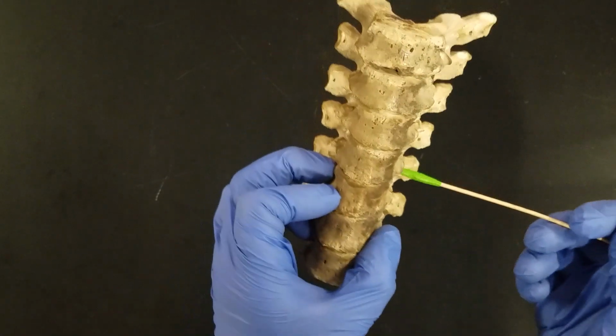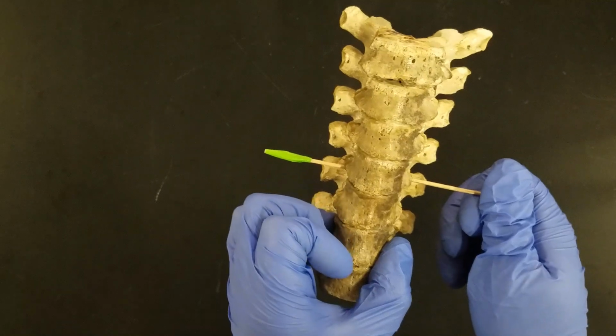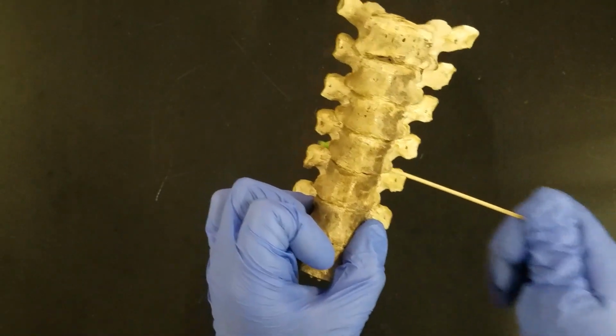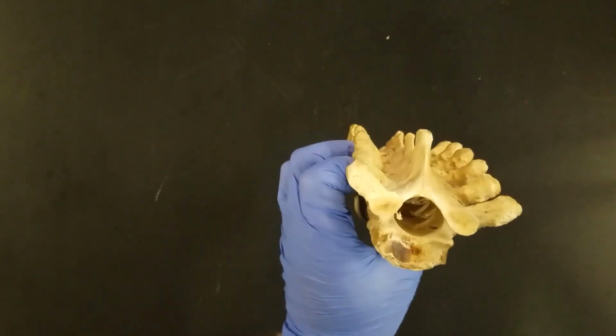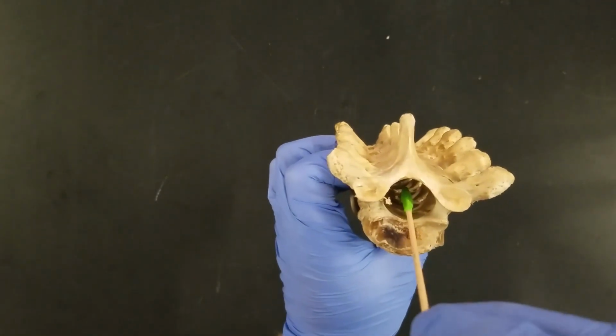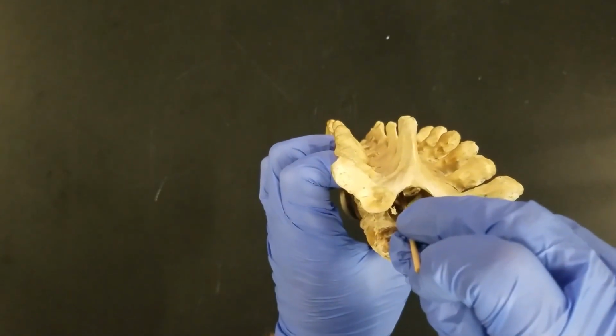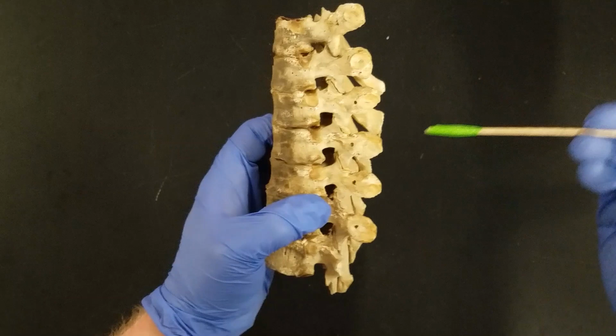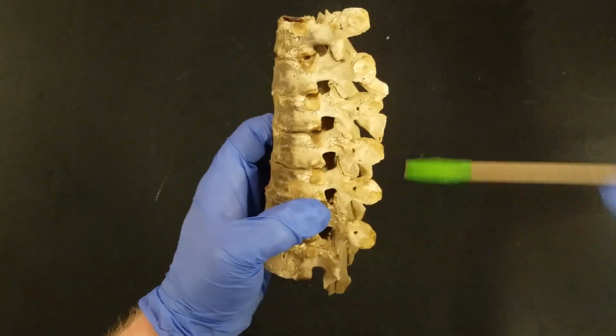These are where the spinal nerves exit out of the spinal cord. So spinal nerves go through our intervertebral foramina, while the spinal cord travels down through all of the vertebral foramen. One thing to keep in mind, inter means between. So intervertebral tells you it's between the vertebrae.